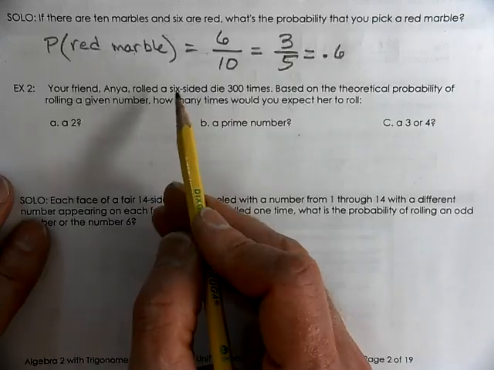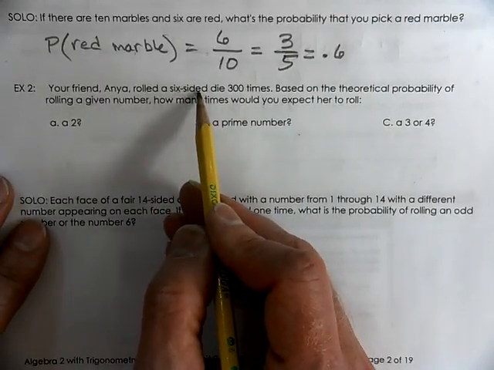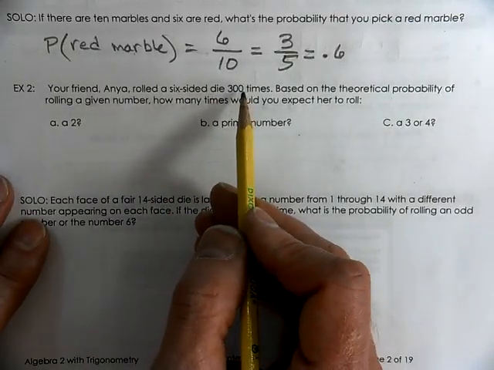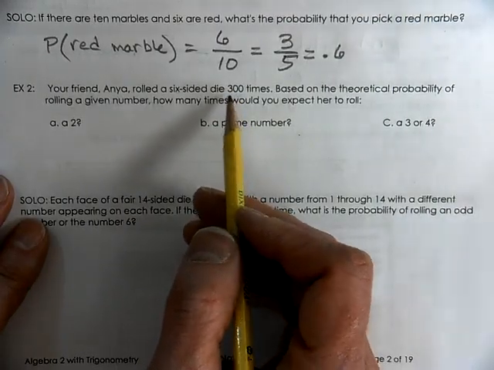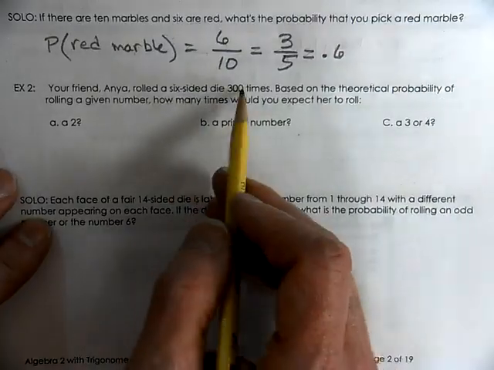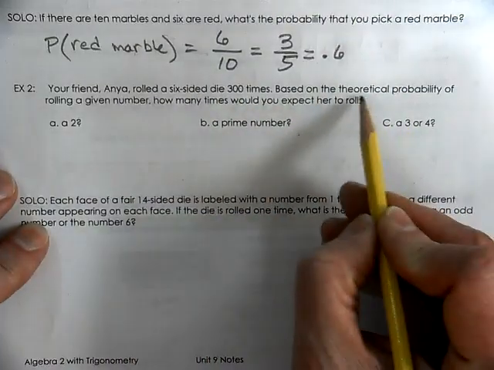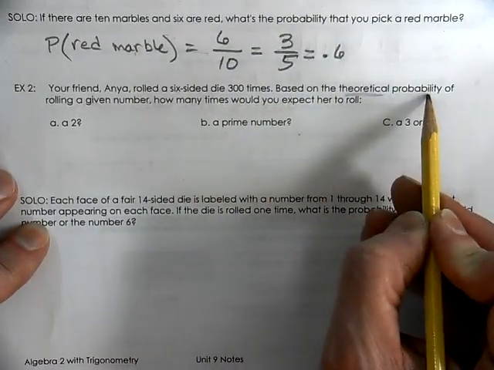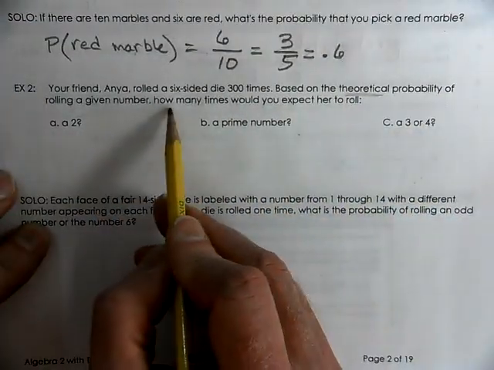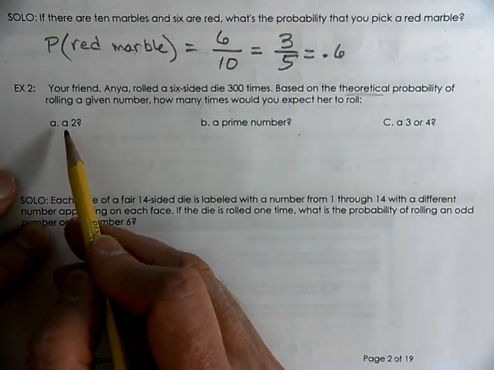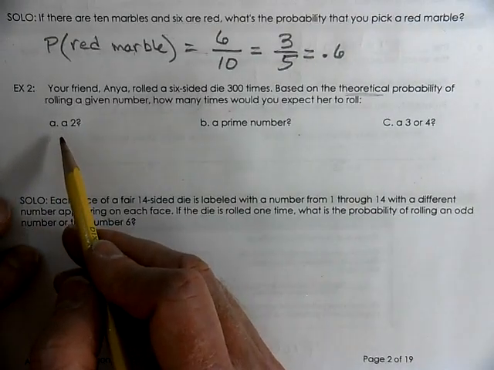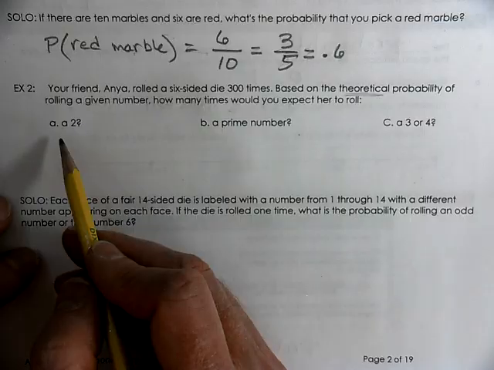Okay, you're going to roll a 6-sided die 300 times. This is starting to sound like experimental probability, but you're going to roll it 300 times. Based on theoretical probability, how many times would you expect to roll a 2? How often should you roll a 2?